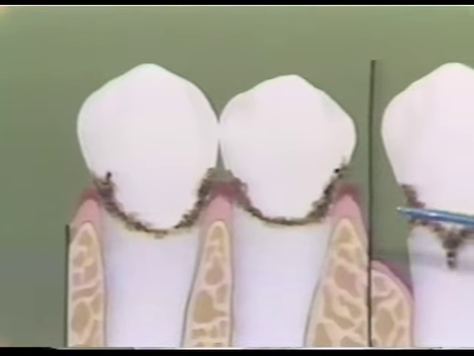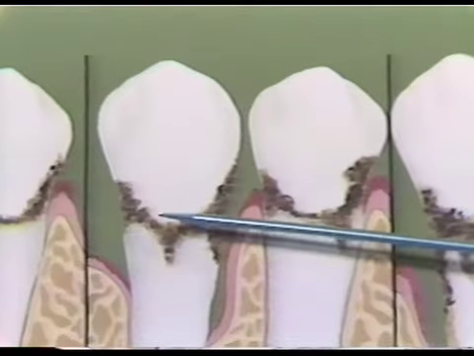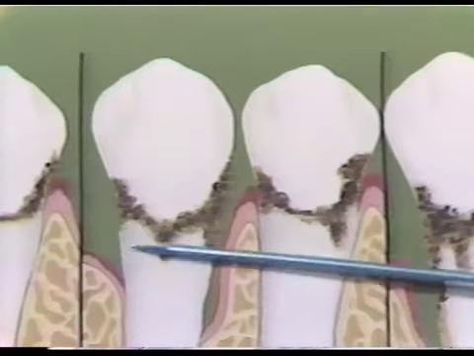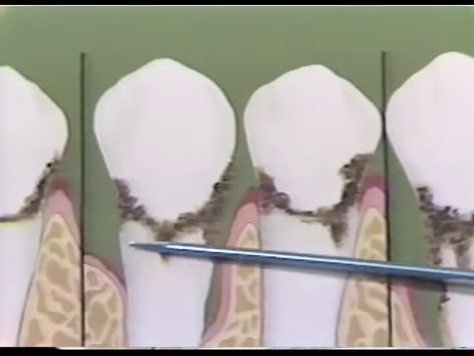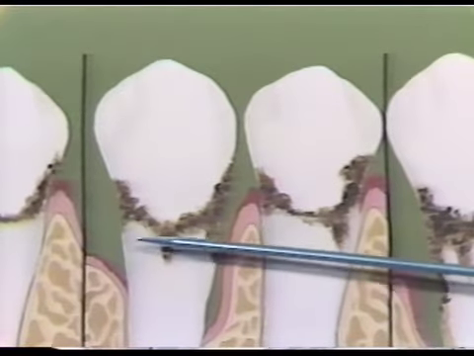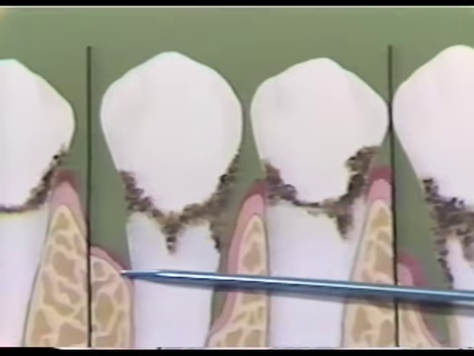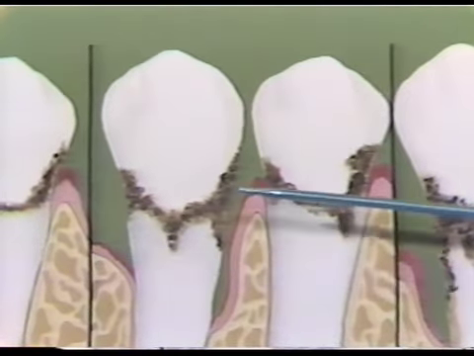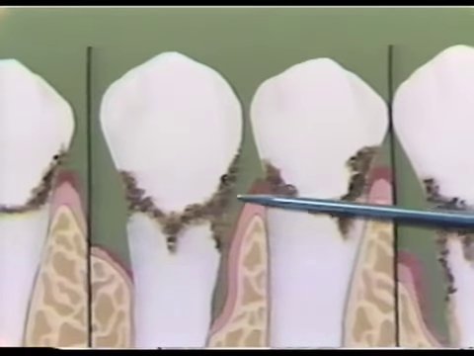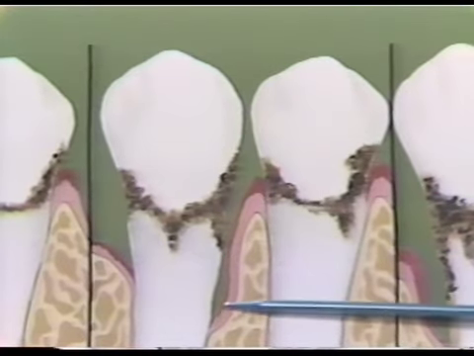Now, as the disease progresses, we notice that the accumulations of plaque and calculus proceed on down the root surface, causing inflammation in the tissues and also beginning loss of the attachment between the gum tissue and the tooth, so that one of two things happens. Either the gingival tissues recede on the tooth from their normal position, or the gingival tissues stay in essentially the same place, and the depth of the gingival sulcus proceeds down the tooth and becomes what is known as a periodontal pocket.